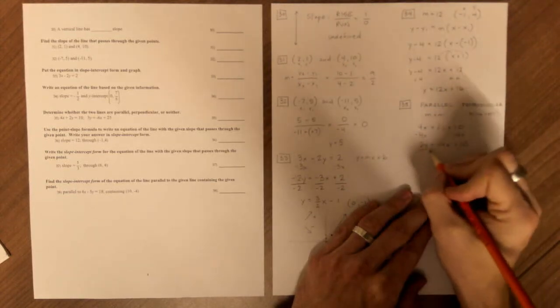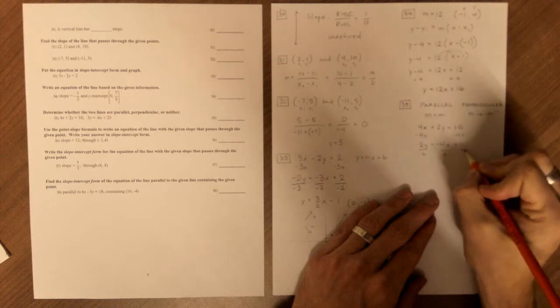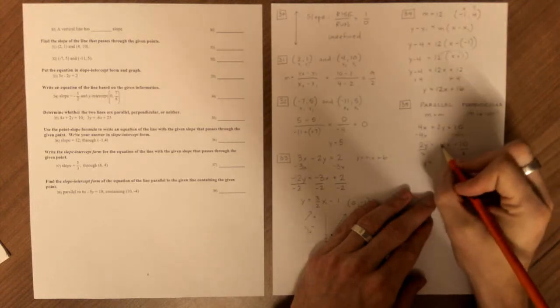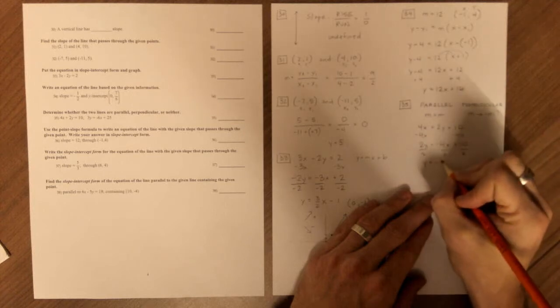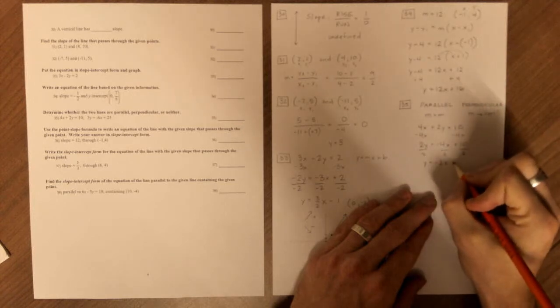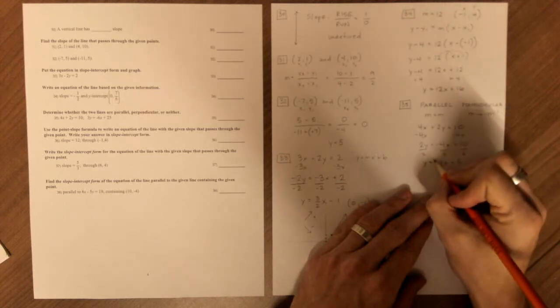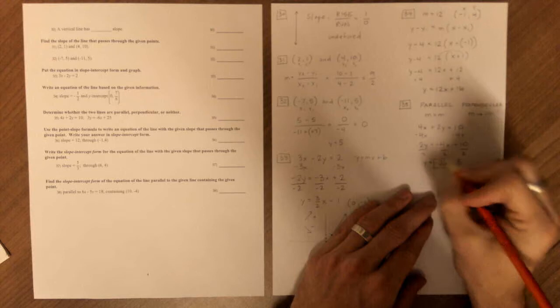Then I'm going to divide everything by 2, and we get y equals negative 4 divided by 2, which is negative 2x. We really don't need the rest of this part. We're only concerned with our slope, which is negative 2.